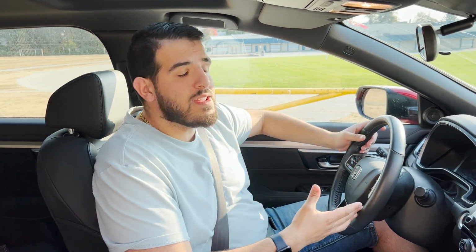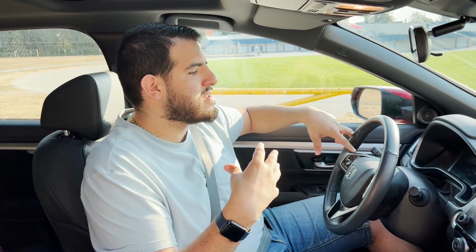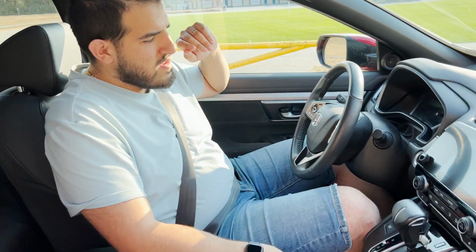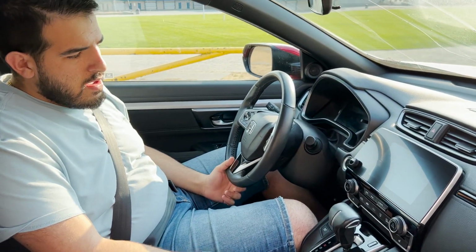So I have a Honda CR-V here that we're going to be looking at together, and I'll be explaining the basics of each function, but I mainly want to focus on the driving aspect of it, because that's what you as a new driver need to know. So the first thing that we do is turn the car on.